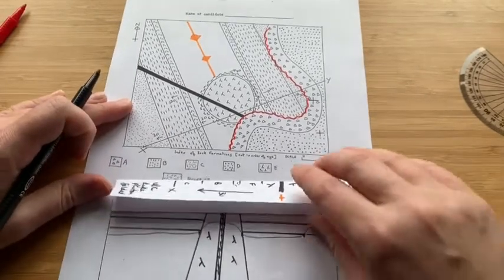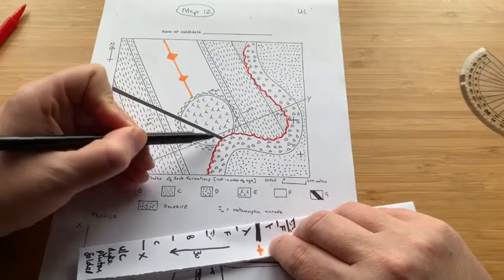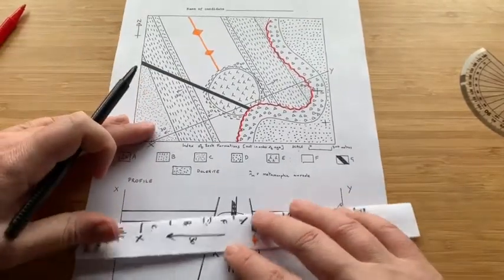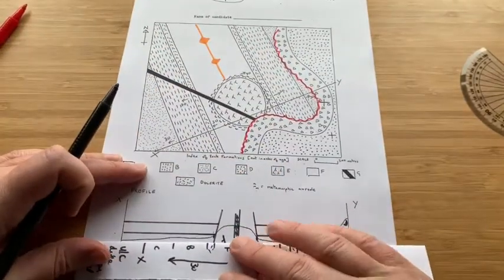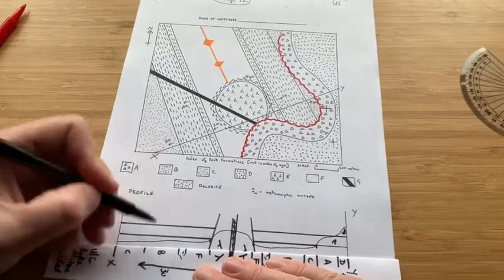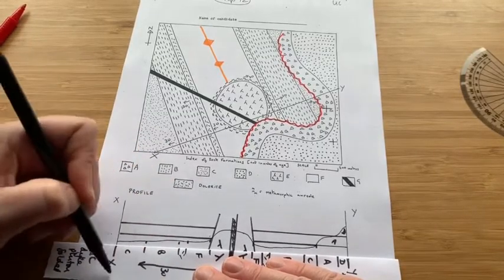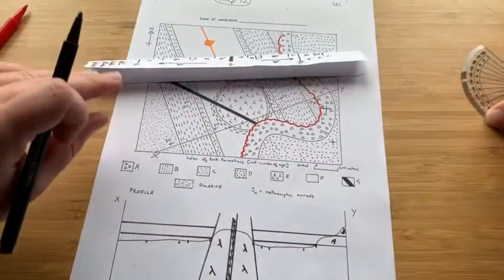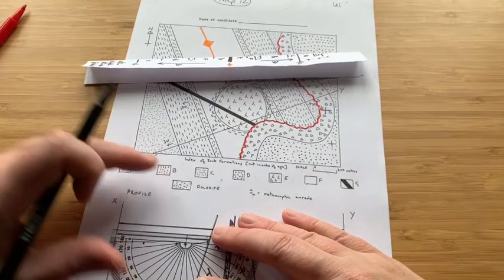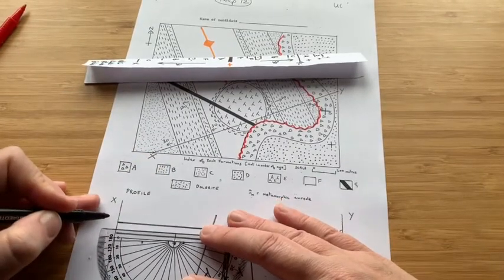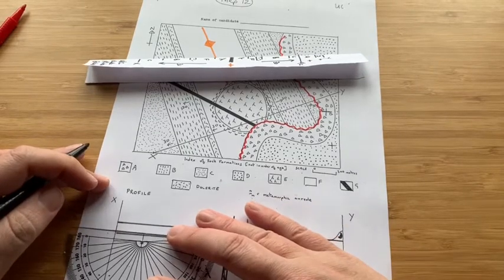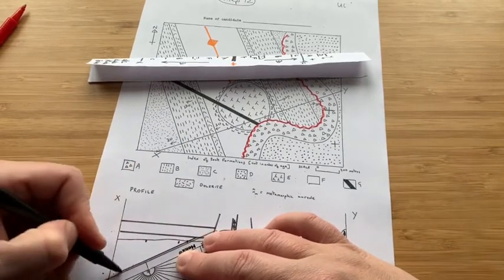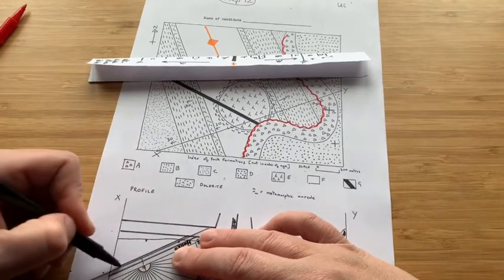I'm going to put the folded layers in next. Now, the fold axis will go through the middle of the Pluton, so I don't need to worry about marking that on the map, but I do need to put these other boundaries on. So I'm going to start on this side and then go over here. They're all tilted 30 degrees that way. They're going 30 degrees that way. They've been cut across by the unconformity, so I can continue up to that particular boundary.